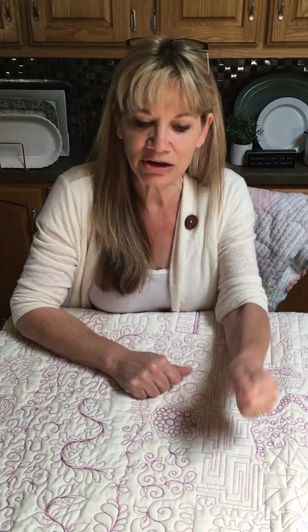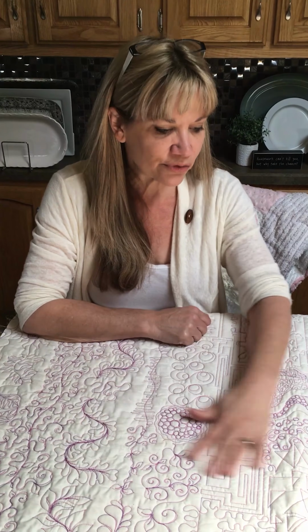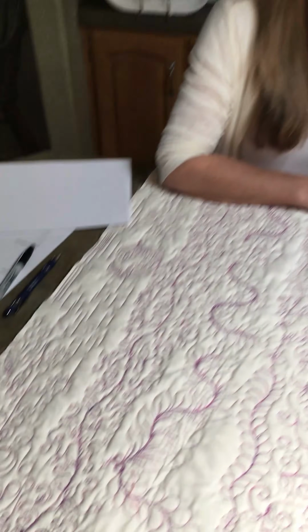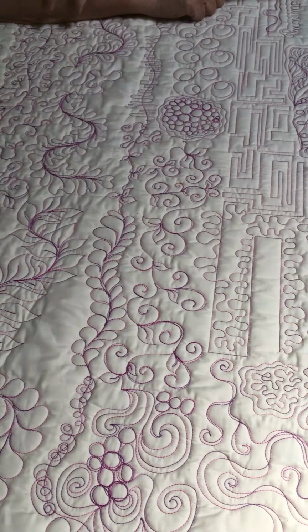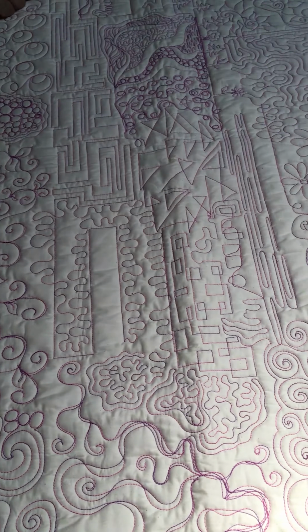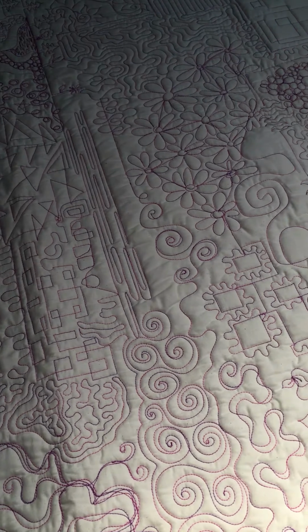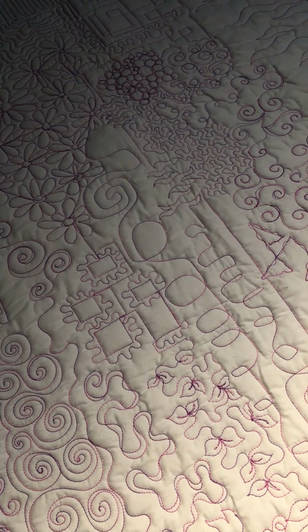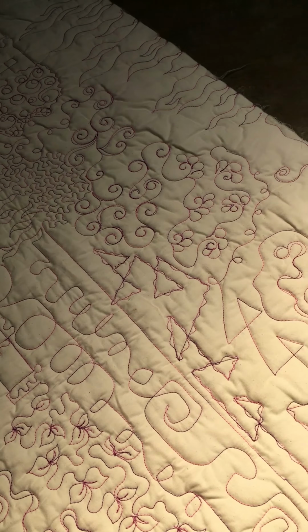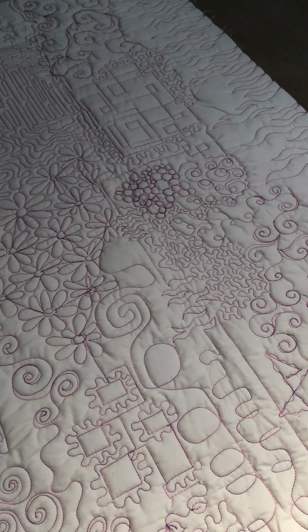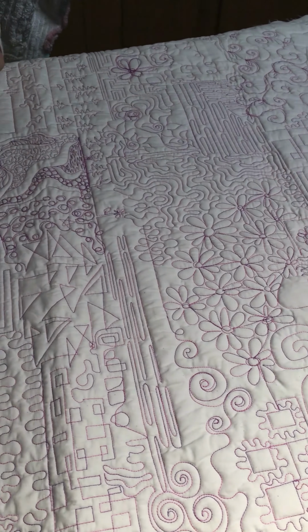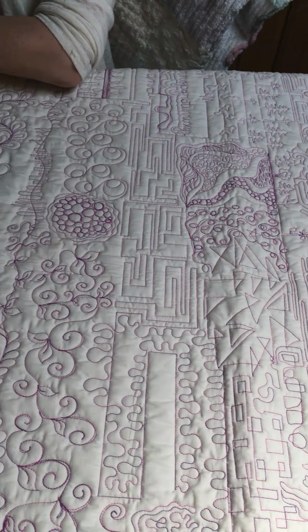But just to run a little bit of practice by you, I just want to show you 5 different movements, because every one of your free motion quilting designs that you're going to do can be done in 5 different movements. As we pan across a bunch of them, you can see that there are circles, loops, lines, spikes, and plumes. So I'm going to show you what I mean.